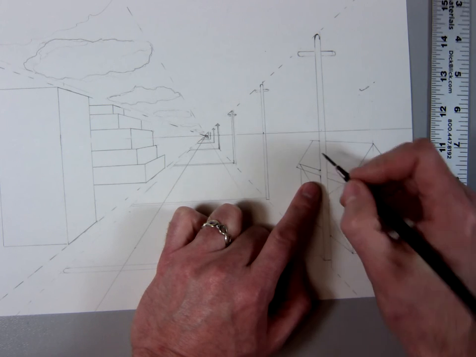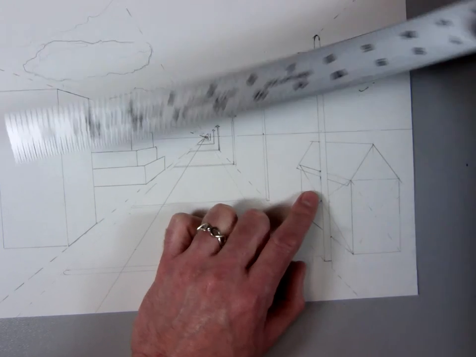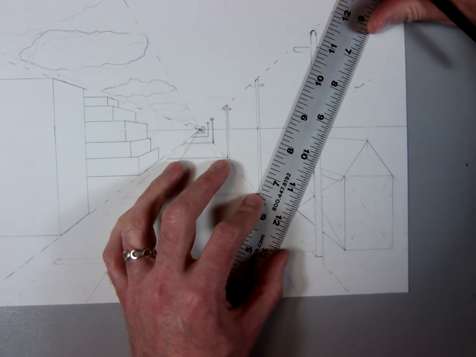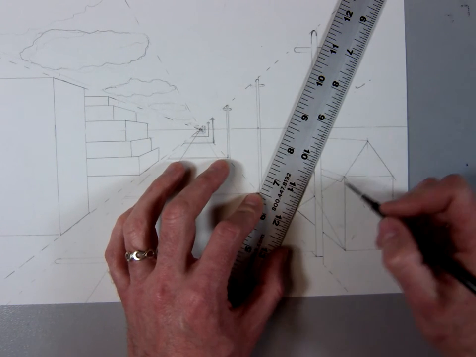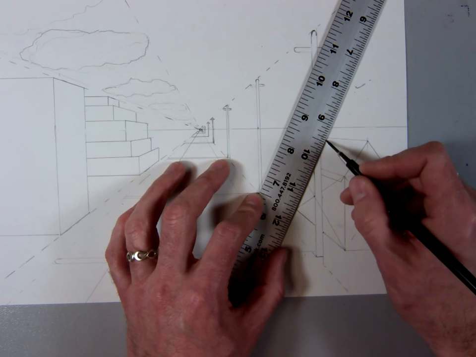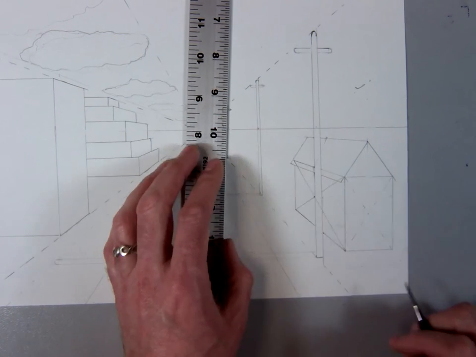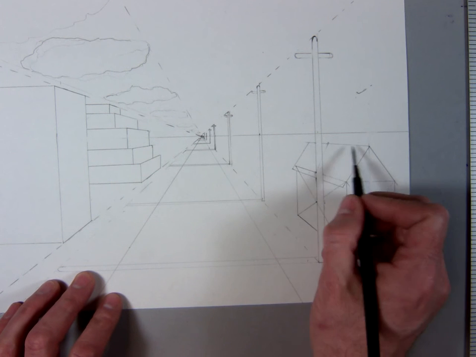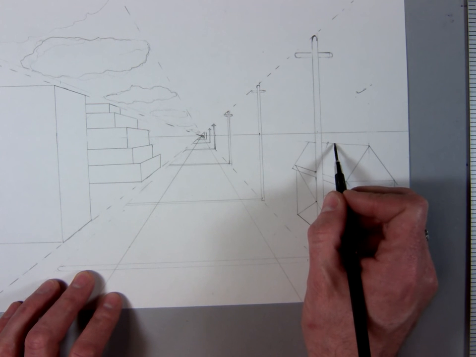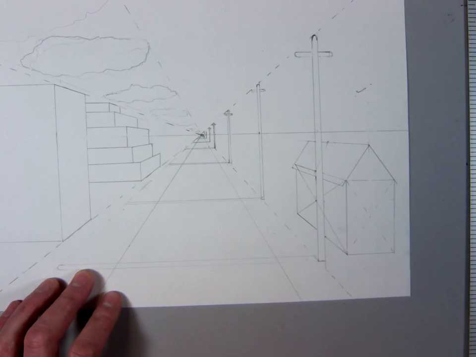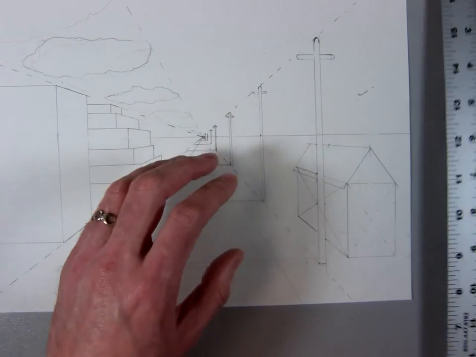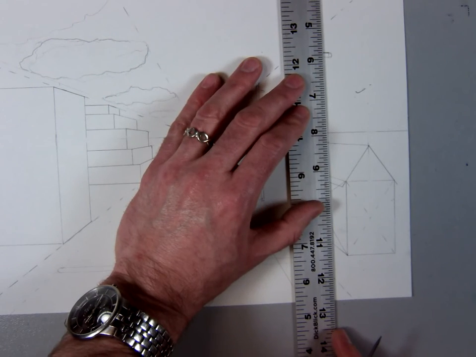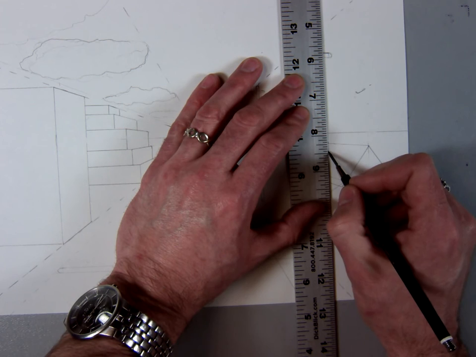Okay, so I've found the middle, and now I can put a parallel line to find the middle here. So that's the true middle of the house in perspective. Whereas if I measure it, it looks like the middle might be around here by measuring. Now I can go back and say, well, now that I've found the middle of my house, I'm going to put in a chimney.